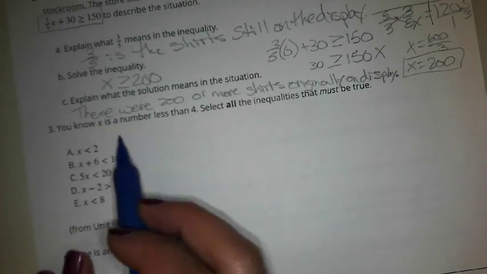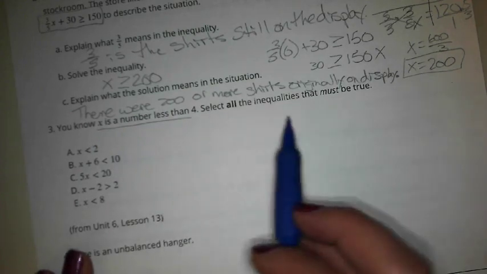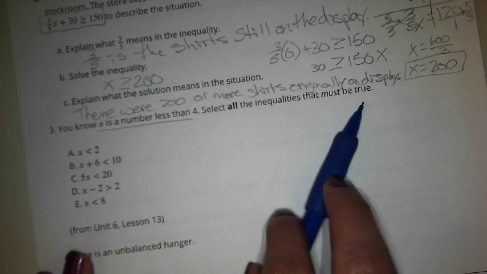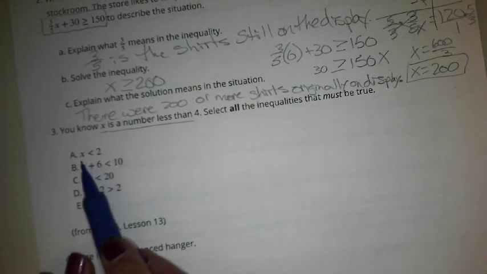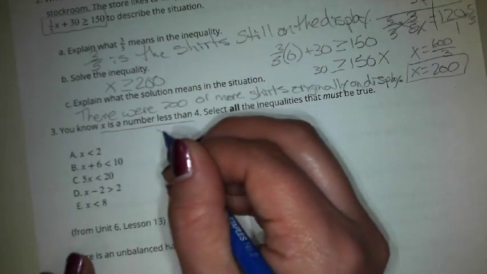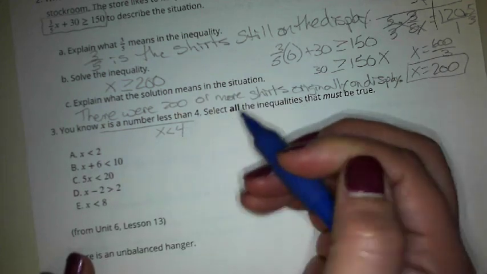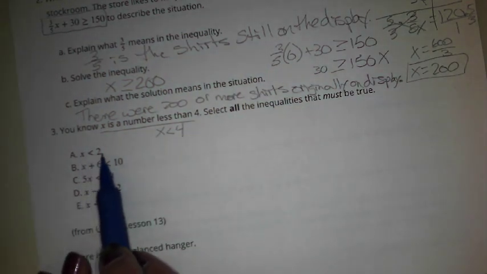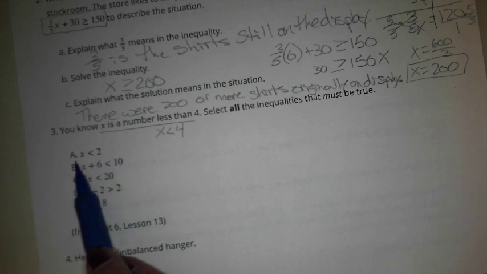All right, you know x is a number less than 4. Select all the inequalities that must be true. X is less than 4, so let's say this is 3. Is 3 less than 2? No. So A is not going to work here.